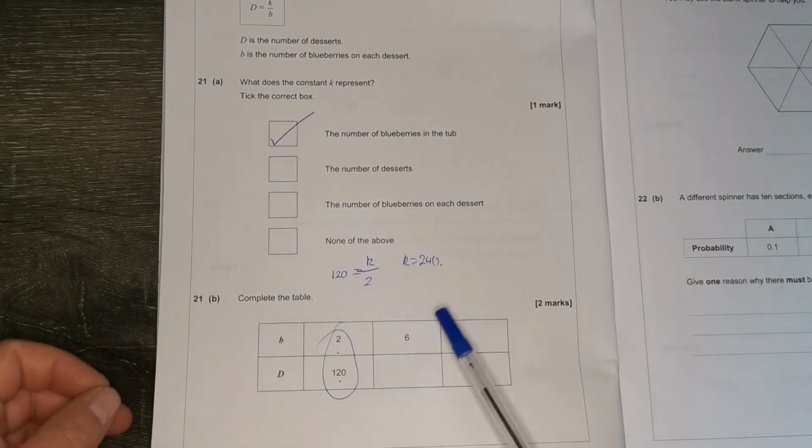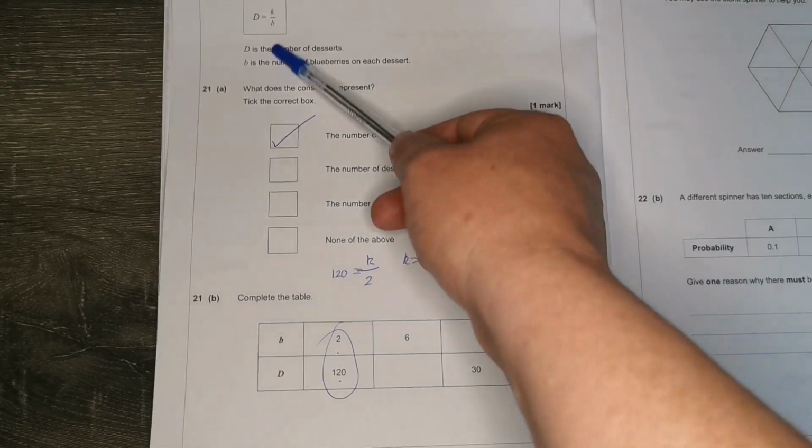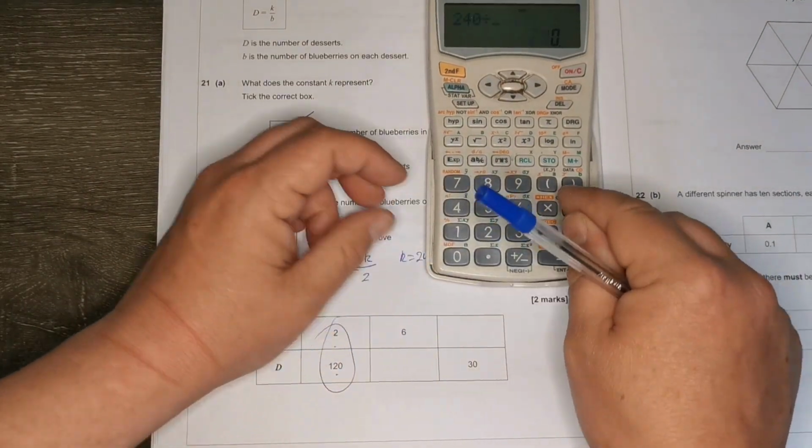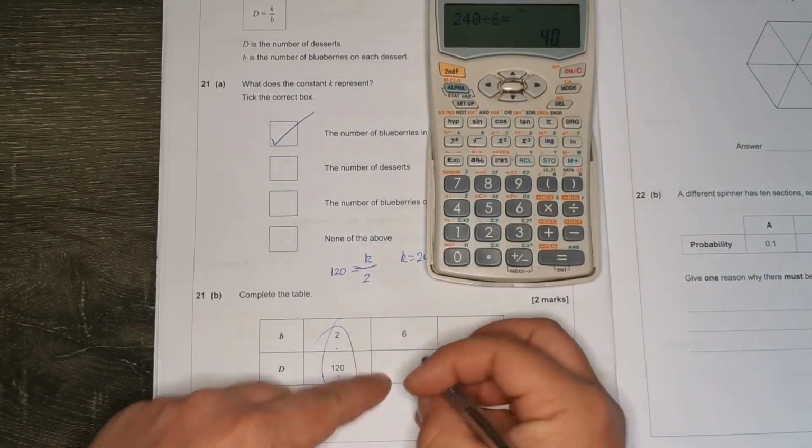So all I need to do now is really divide my amount of blueberries by the amount of blueberries she wants to put on a cake. So I've got 240 blueberries divided by 6 on a cake, which would be 40.